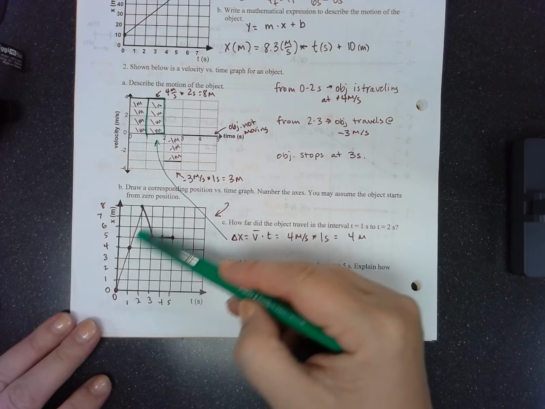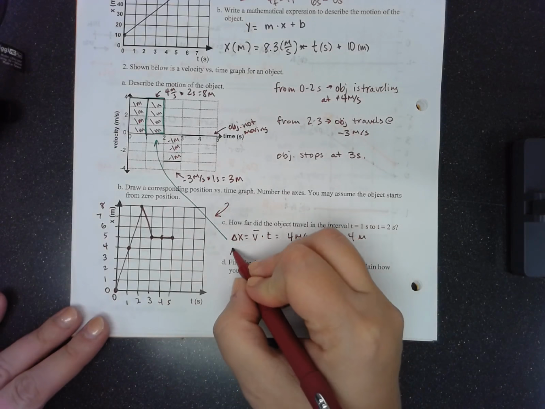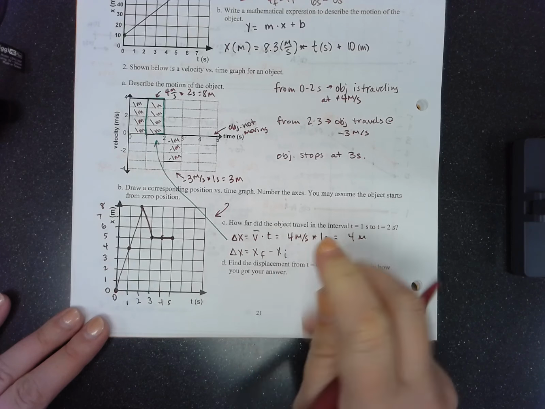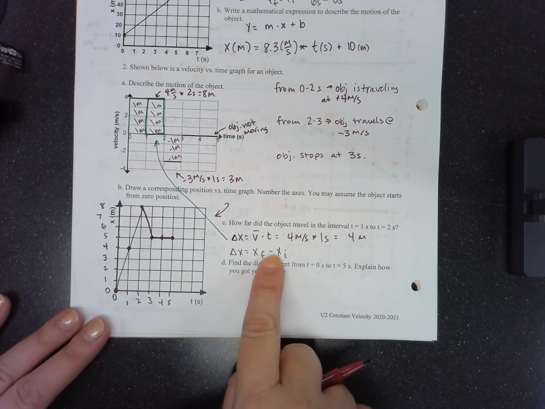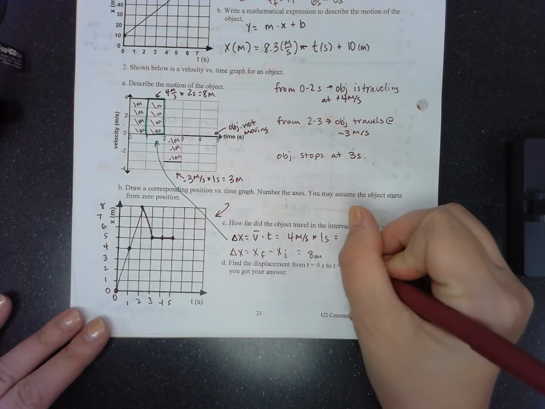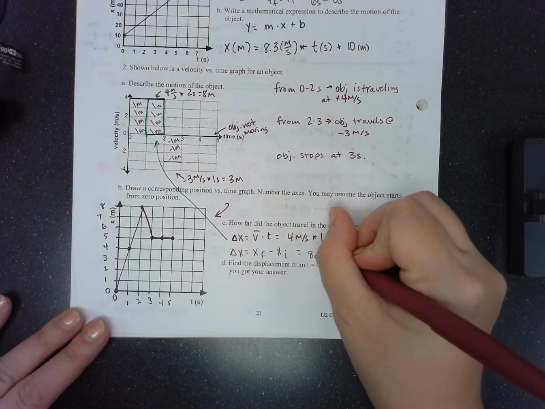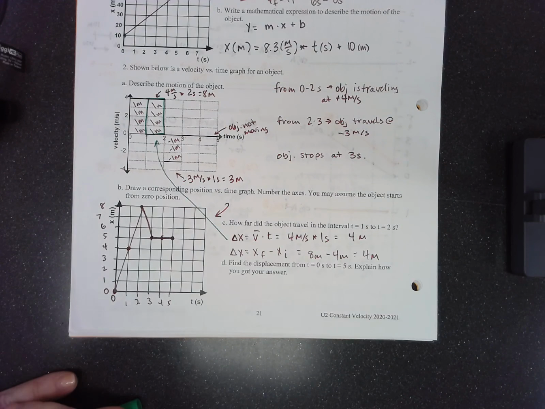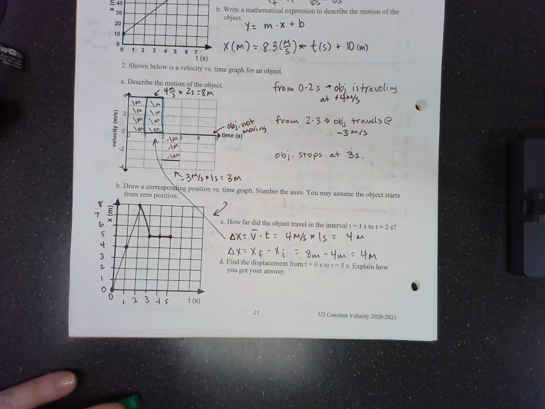You could also do it by looking at the values over here. So you could even say that your change in position is equal to your final position minus your initial position, which is the same as your position at 2 seconds minus your position at 1 second. So at 2 seconds, we're at 8 meters. At 1 second, we're at 4 meters. And we get 4 meters. So there's lots of different ways that you could solve that and be right. Anybody have any questions about part C? Rachel, I appreciate your head nodding. You're the only person who's giving me feedback right now, and I value that.